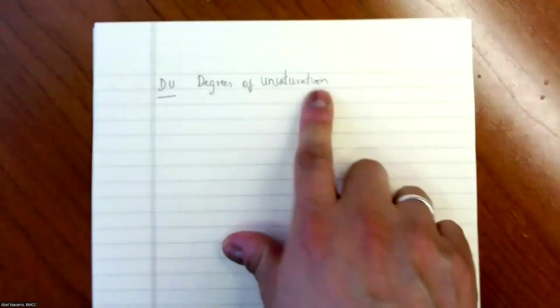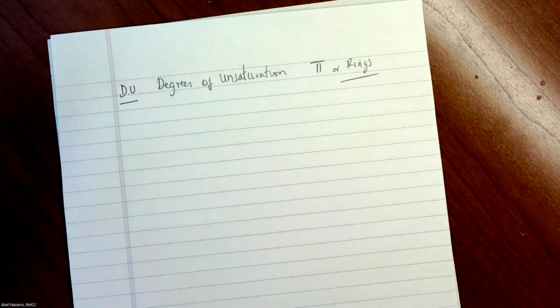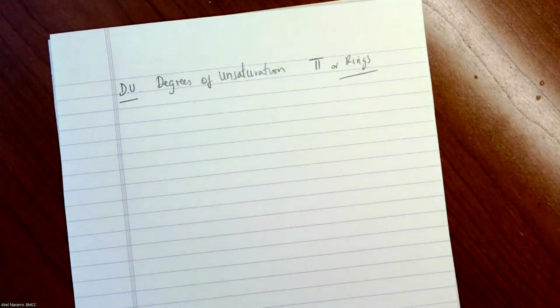What is a degree of unsaturation? The unsaturation is the presence of pi bonds or rings in a particular compound. That's very important for structure determination, because you will most likely receive a formula. So I will give you a formula, and I will pick one at random.